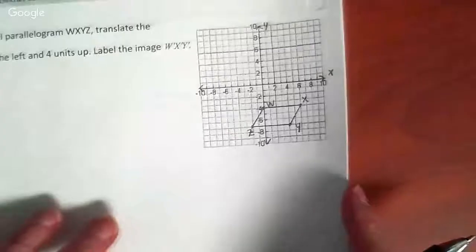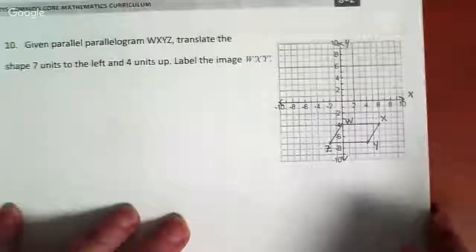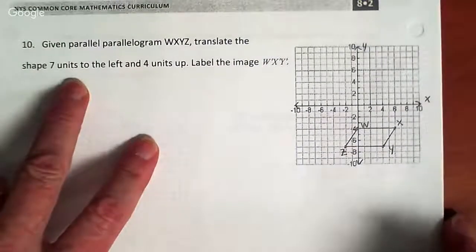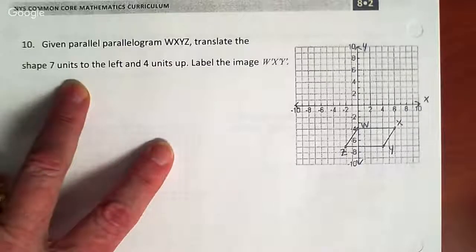So next then we have, sorry. I'm very picky about making sure that these are right. Okay. So 7 units to the left and 4 units up.